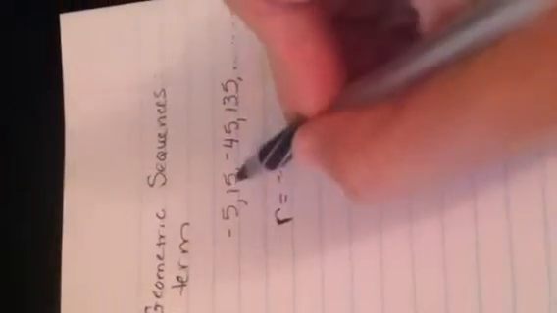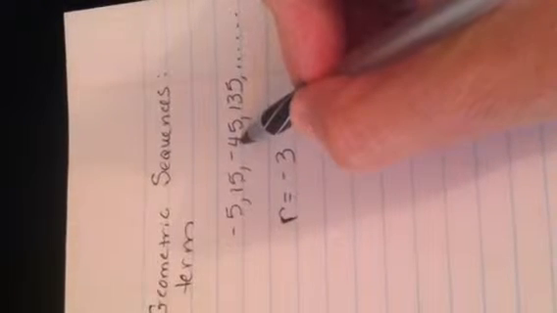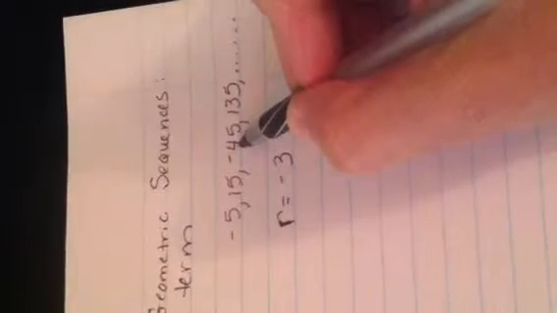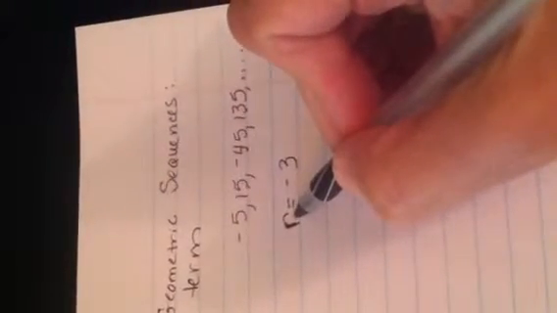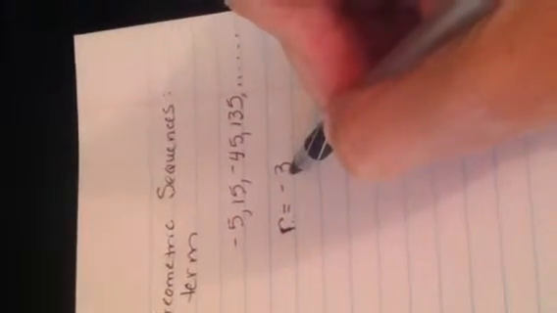Now let's look at the other sequence. Am I adding or am I multiplying the same number to get from term to term? To get from -5 to 15, I multiplied by -3, and we'll check the other ones. 15 times -3 is -45. -45 times -3 is positive 135. So the common ratio from term to term is -3. Okay, so I've discovered if they're arithmetic or geometric. Now I need to find the 10th term.